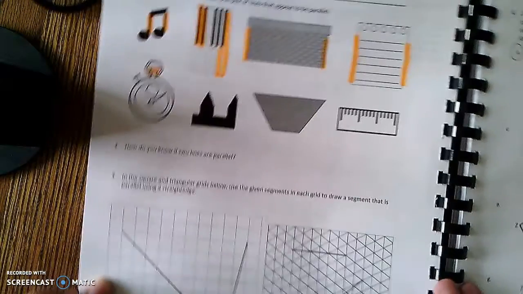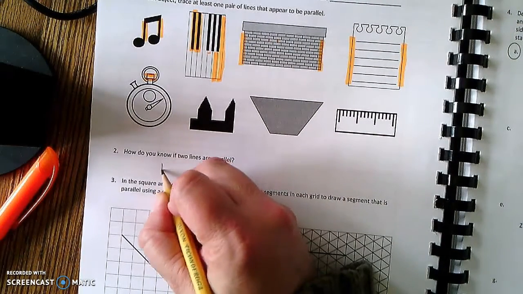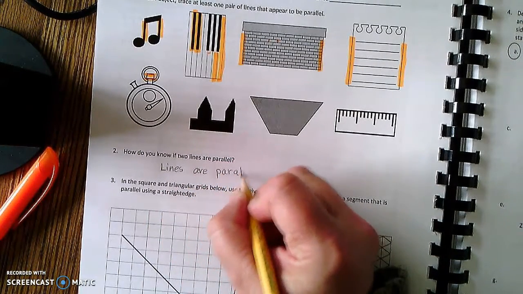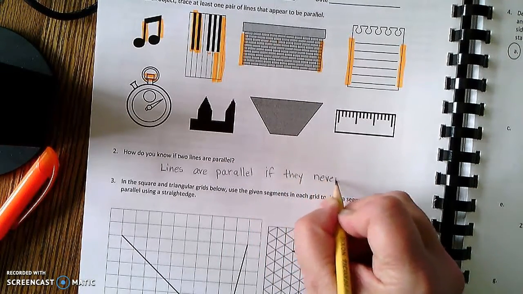Now number 2 says, how do you know that 2 lines are parallel? What did we say? Well, we know that parallel lines can go on forever and never touch. But how did we test them? We used our right angle template to determine that the 2 lines would never touch. Therefore, lines are parallel if they never intersect.